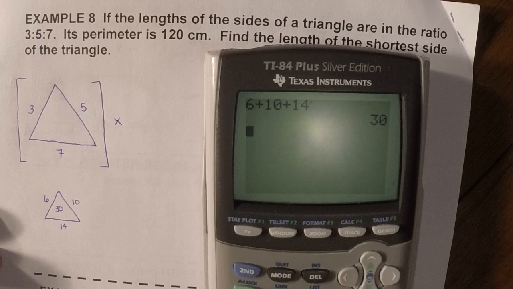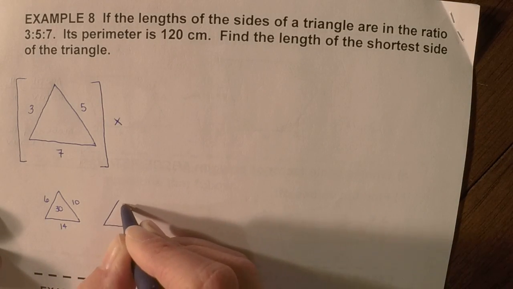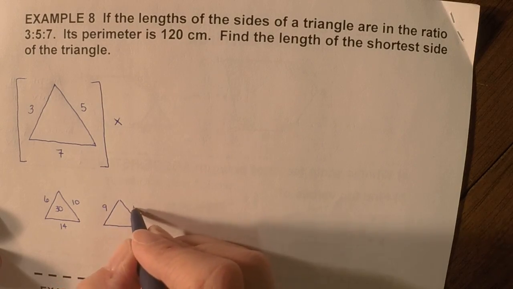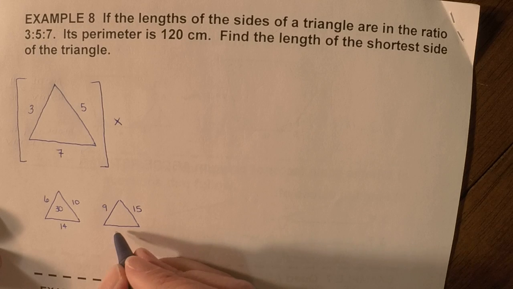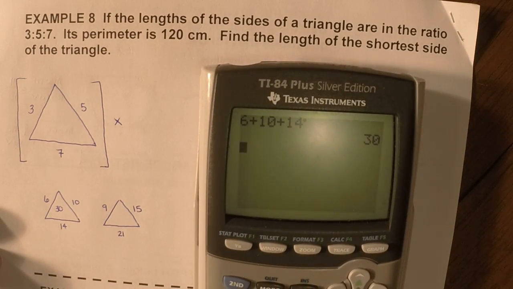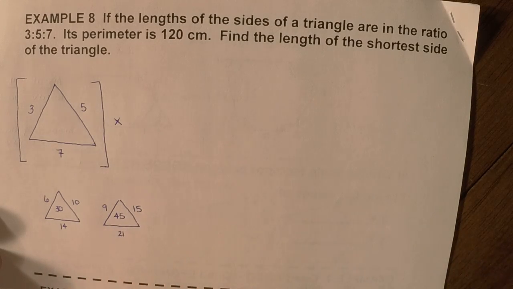Now I could keep going, okay? The idea now, I could go ahead and try multiplying it by 3. So then this would be 9. 5 times 3 would be 15. And 7 times 3 would be 21. So now if I add those up, 9 plus 15 plus 21, I get 45. So I'm not quite there.